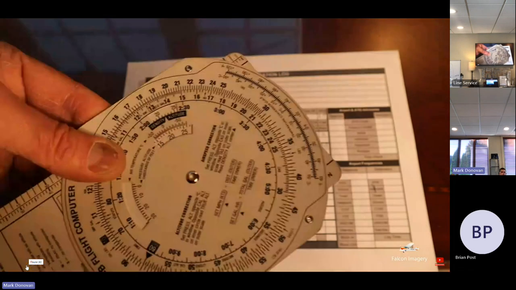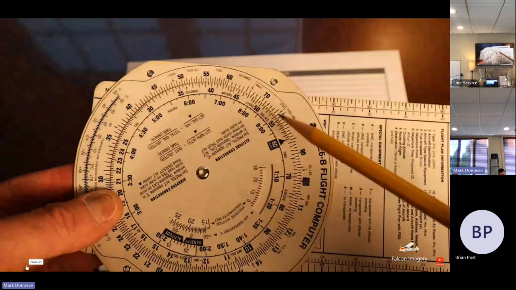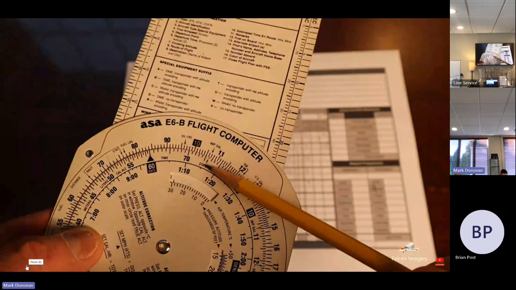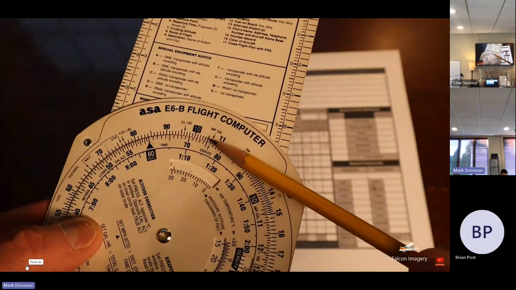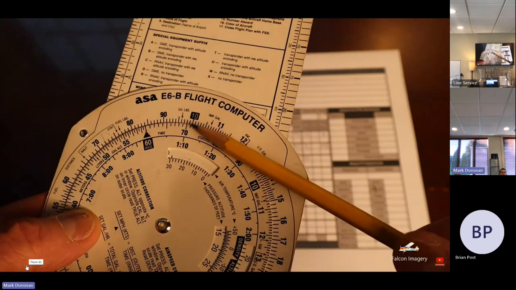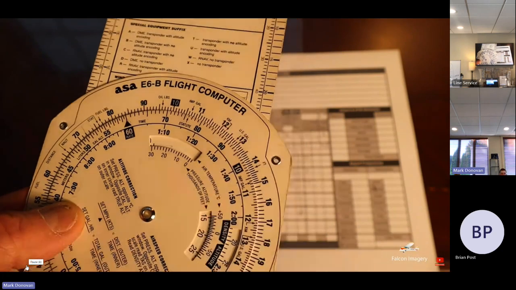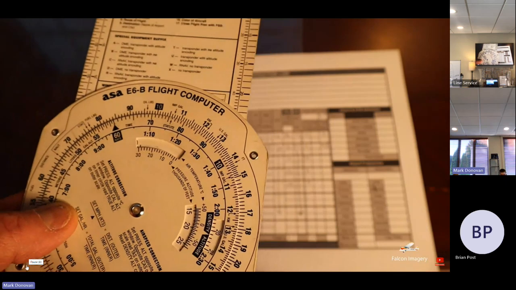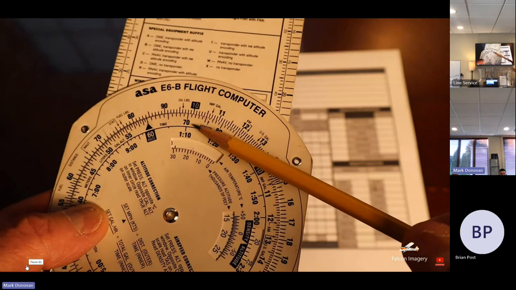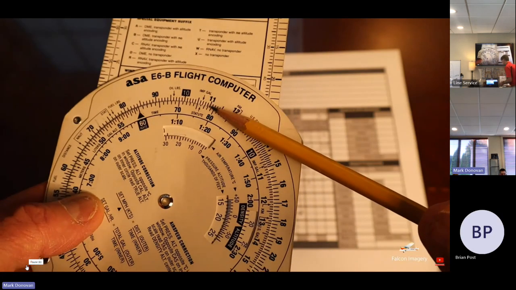Next, I'm going to fly 7.5 minutes. So I'm going to go again on the inner wheel and look for 7.5 minutes. There's 7.5 minutes. I'm going to come up here and I'm going to see that I'm going to burn, it looks like, about 1 gallon to maybe 1.1 gallon of fuel over that 7.5 minute period. So I'm going to be, again, conservative here, because it's 7.5 minutes. I'm going to be conservative and go 1.1 gallons.